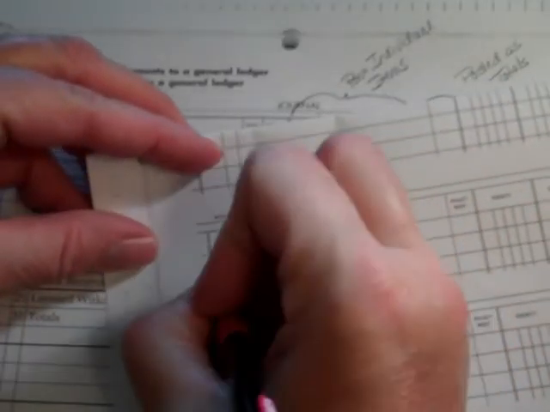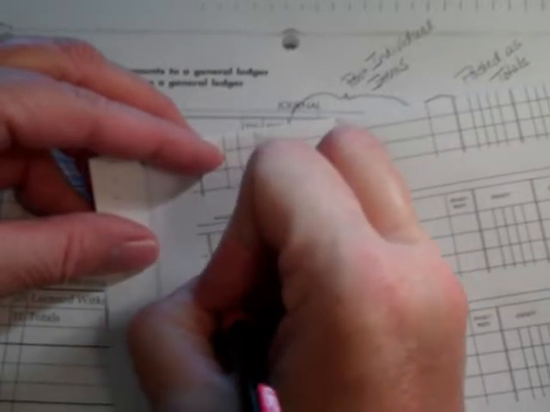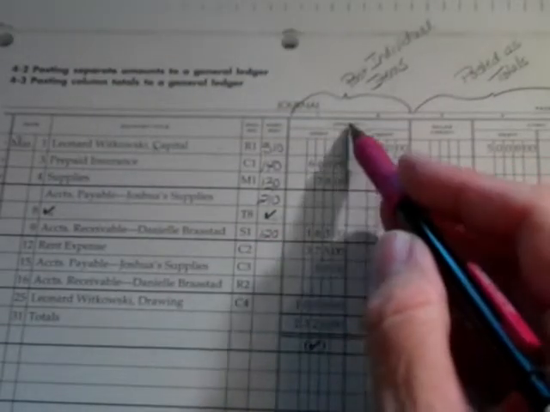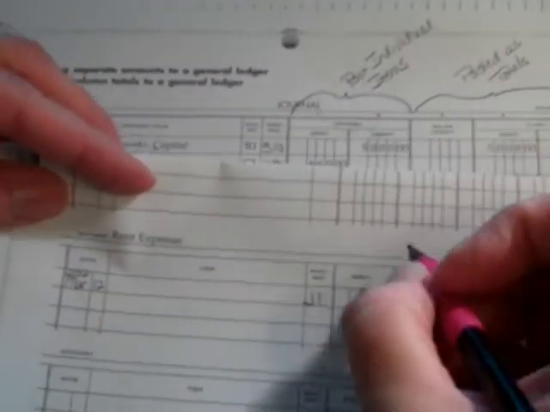Next one, rent expense. Switch sheets. Page 61 on the 12th. So I'm going to put in March 12, 2012. This comes from Journal, page 1. And then it tells me on the journal the number is in the debit column in the general section, 375, debit.